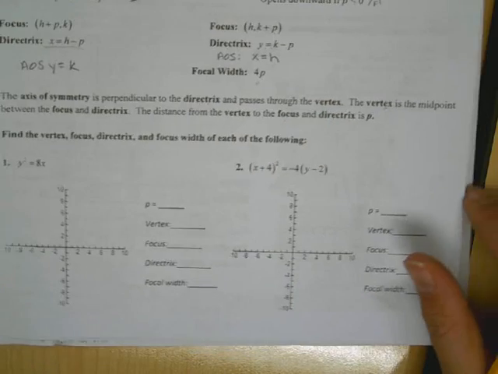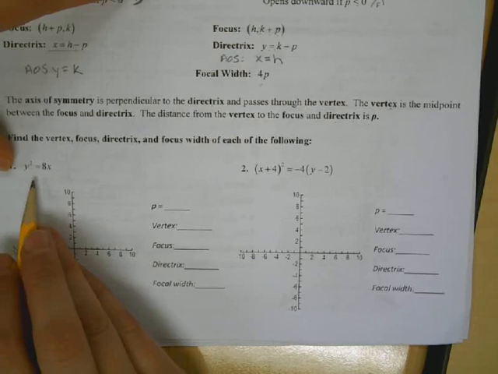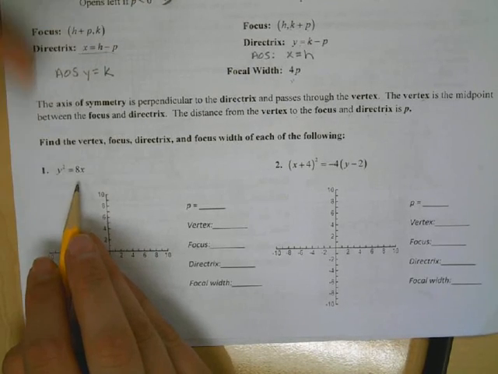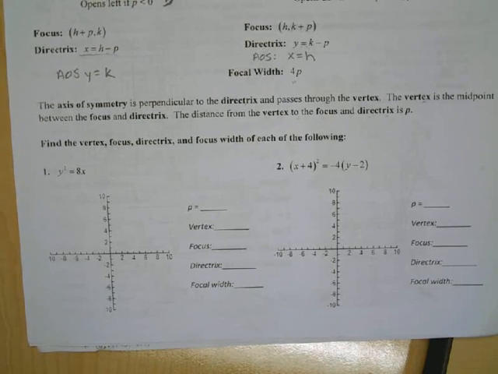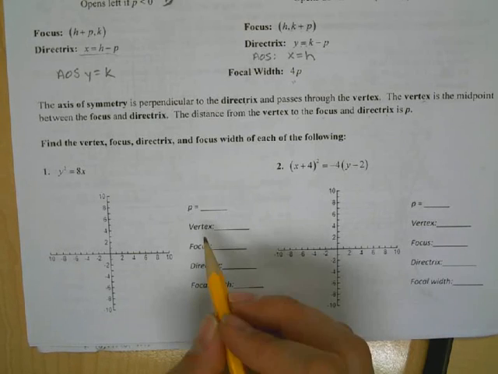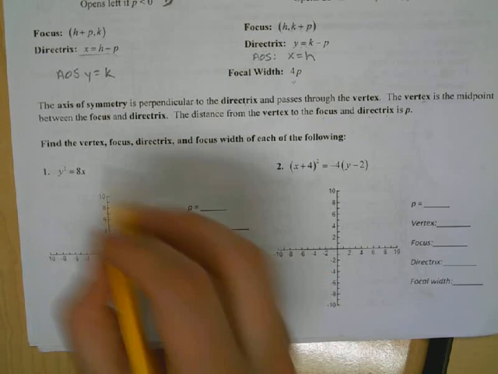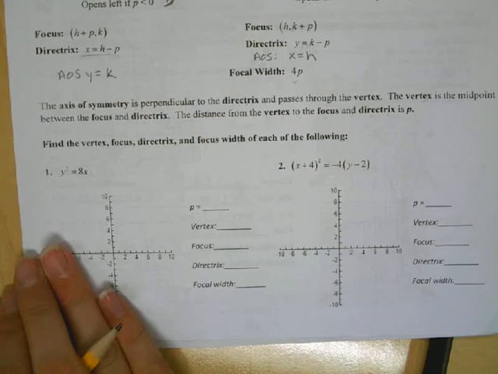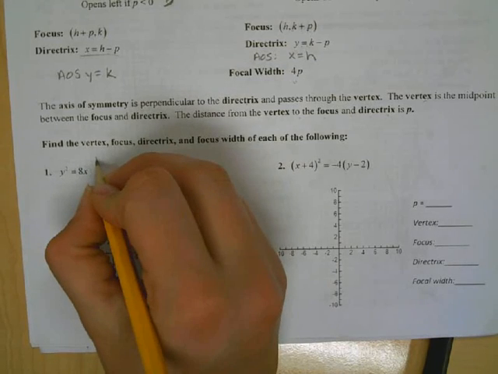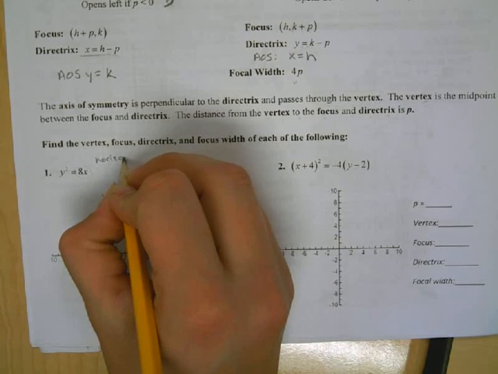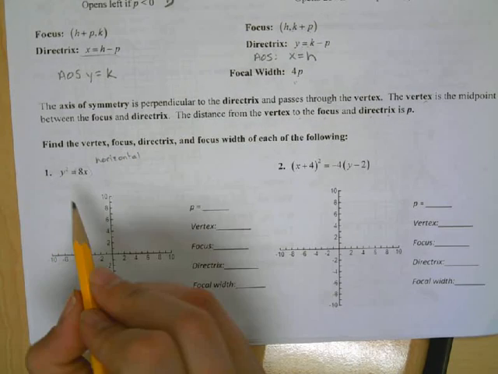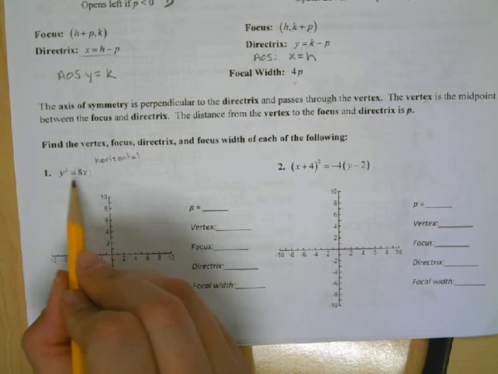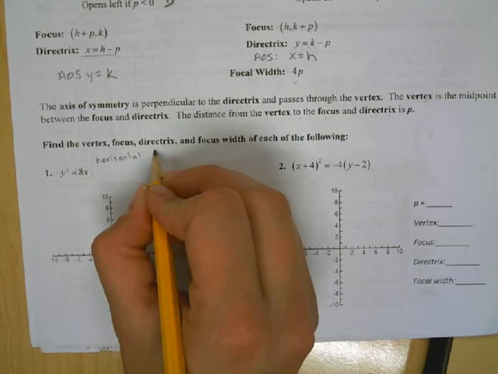So, first of all, they don't ask you to identify direction, but I would highly suggest that you do identify your directions, because it's going to help you when you go to fill in the rest of this thing. Starting with x is not squared, so that makes this thing horizontal. And the 8 is positive, so that makes this thing open to the right.